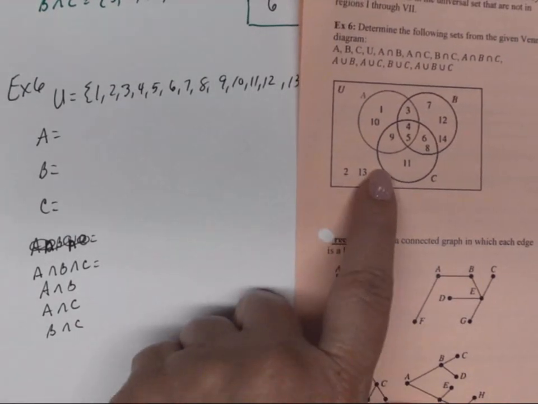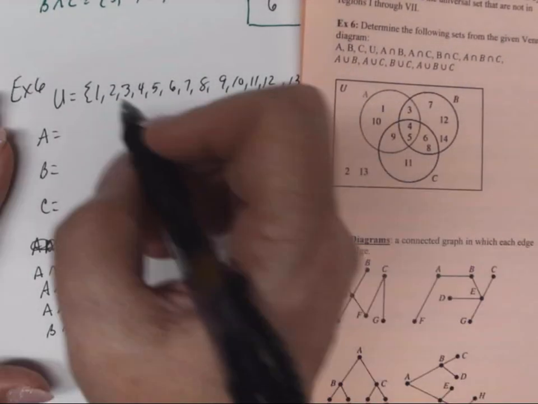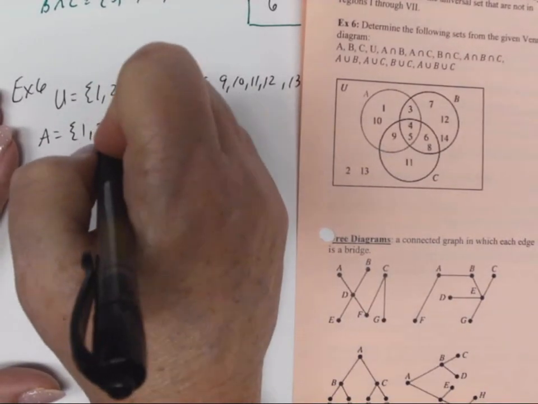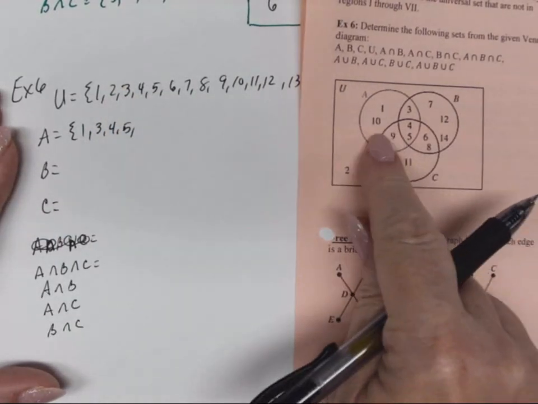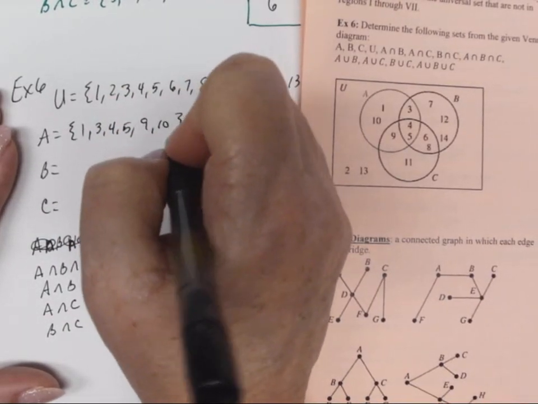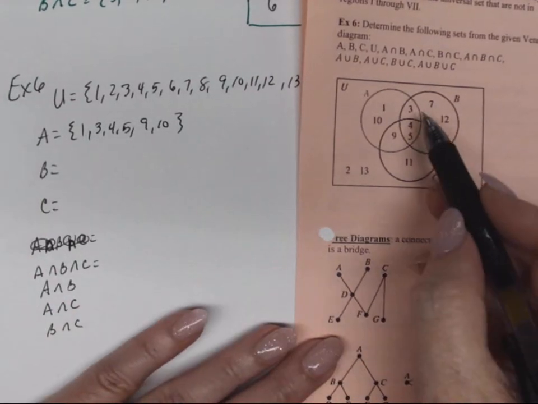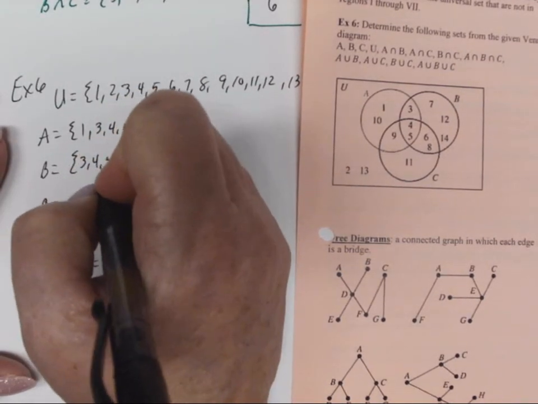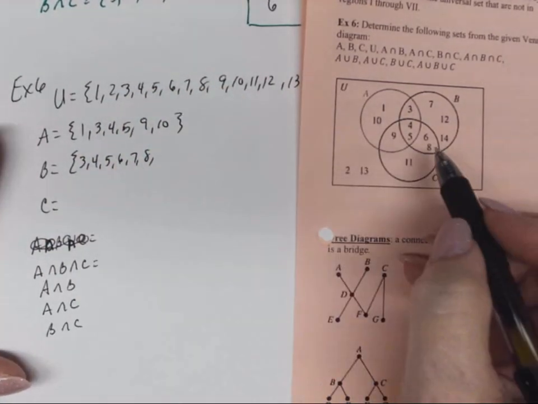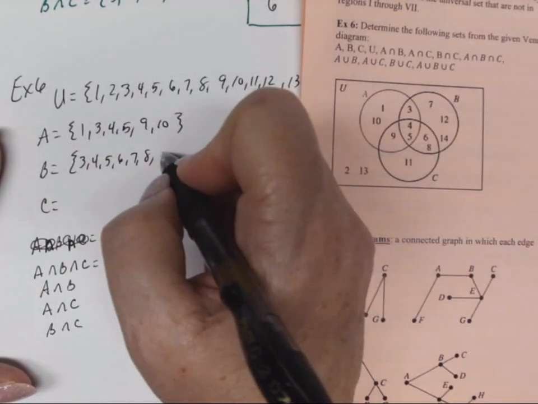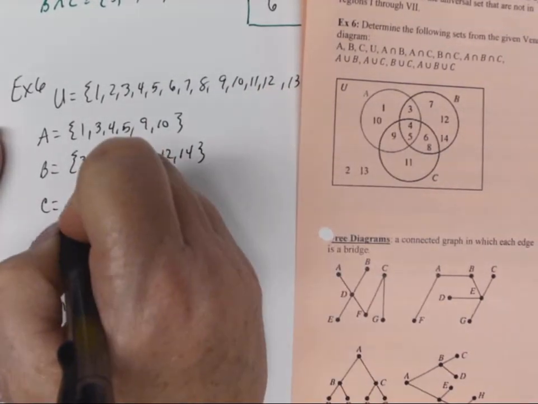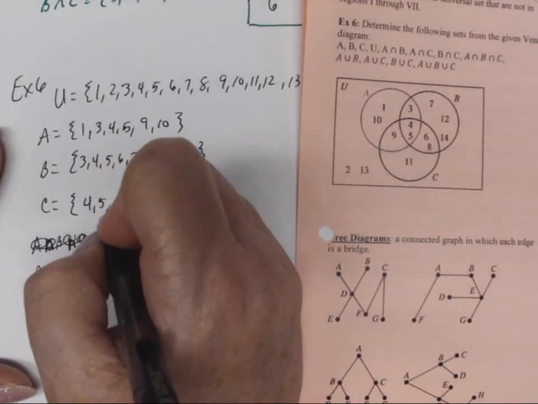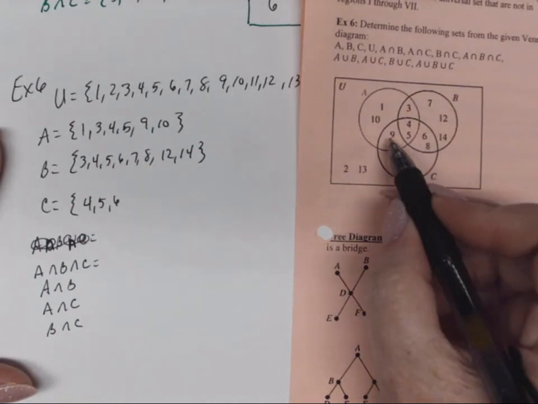And now I'm going to write set A. So set A has 1, 3, 4, 5, 9, and 10. And set B has 3, 4, 5, 6, 7, and 8. And then it has 12 and 14. And set C has 4, 5, 6, 8, 9, and 11.